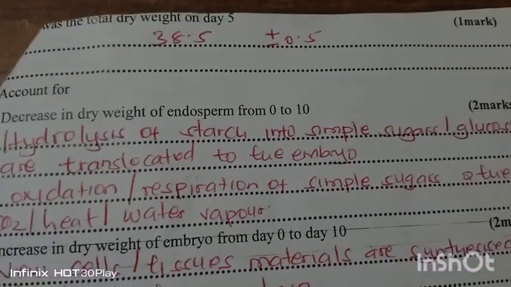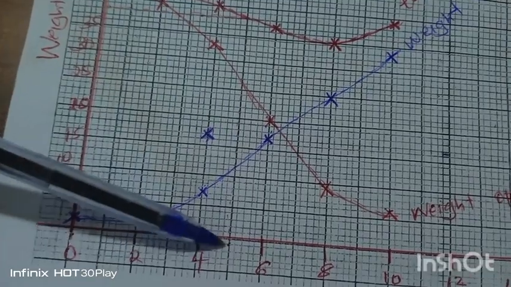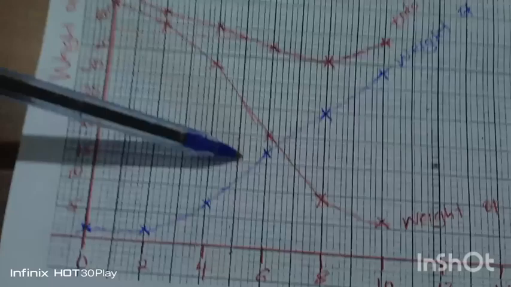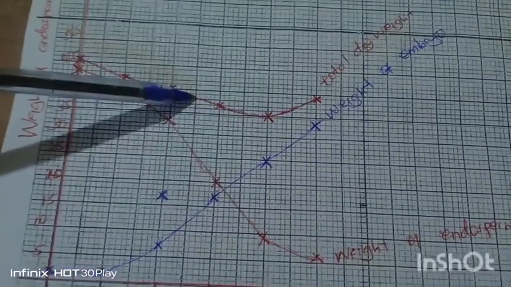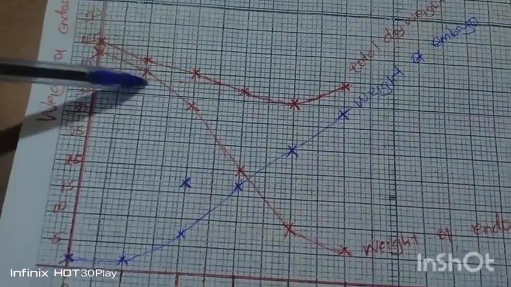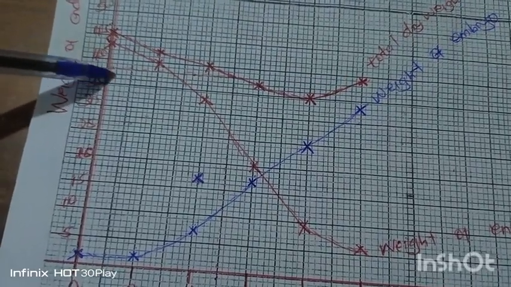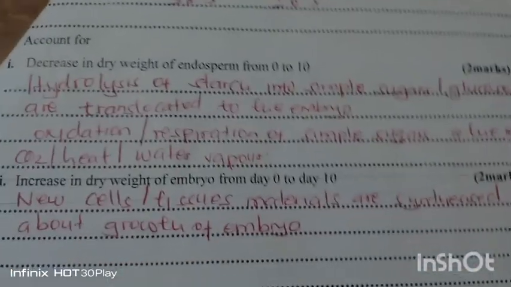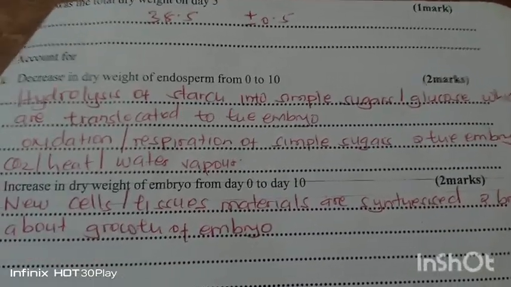You are asked, what was the total dry weight on day 5? Day 5, you'll just come here to your graph. Day 4 is here, so day 5 is here. So you'll move until you get the graph of total dry weight. The graph of total dry weight is there, so you move across. So you'll get it's about 37 grams. That is the weight, about 37 grams or 38.5 grams. So it's plus or minus 0.5.